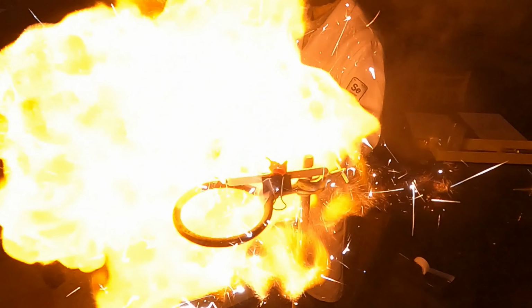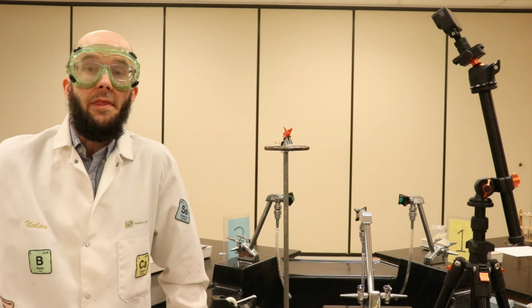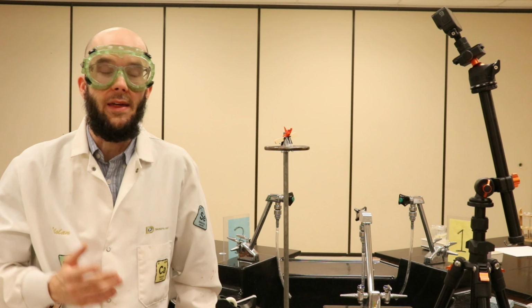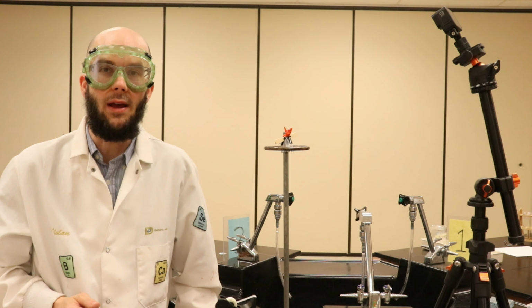and here we go. Ready? And there we have the reaction between H2 gas and O2 gas. That's our demonstration of a combination reaction.